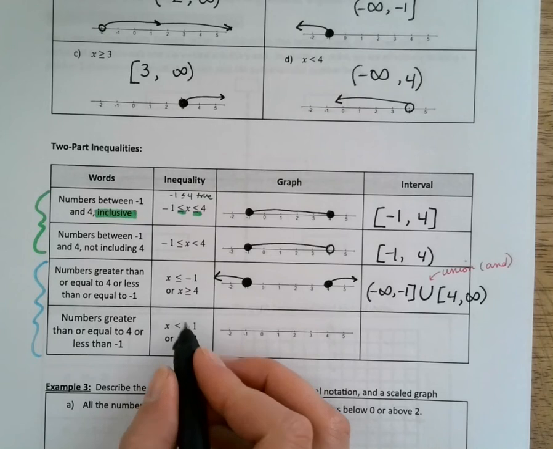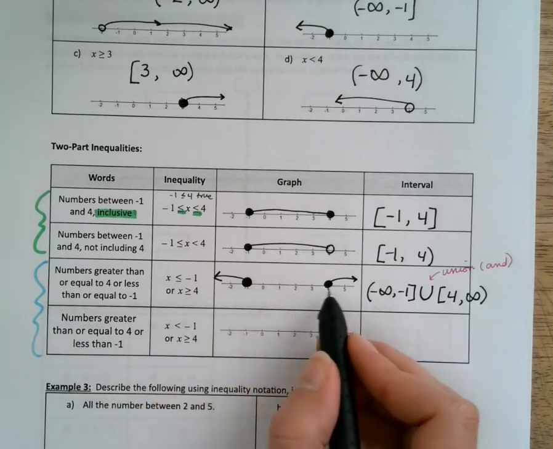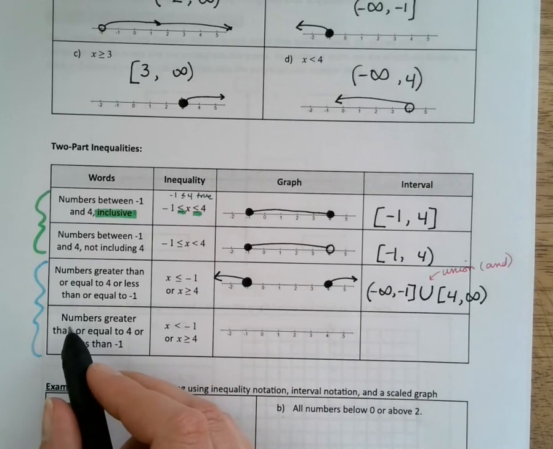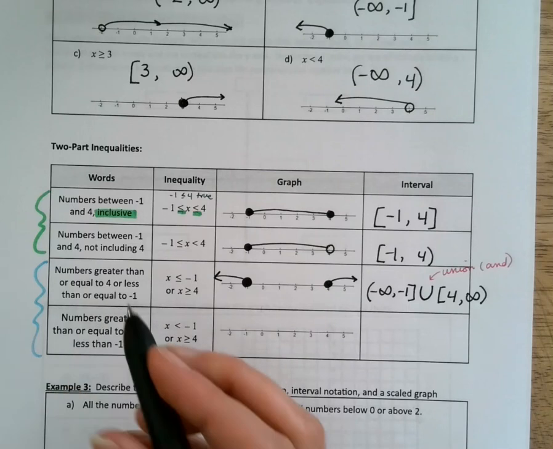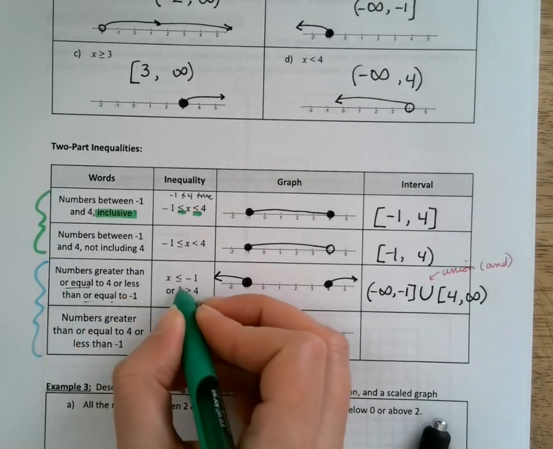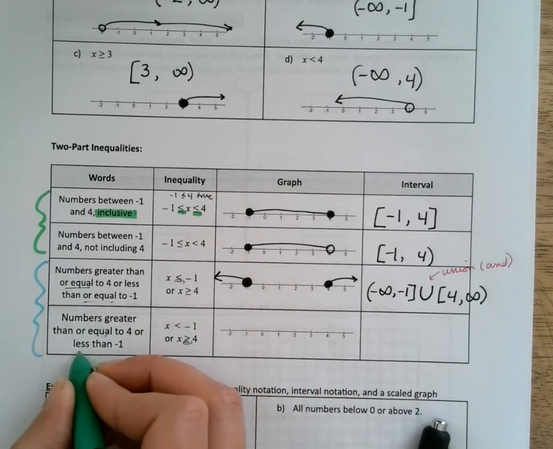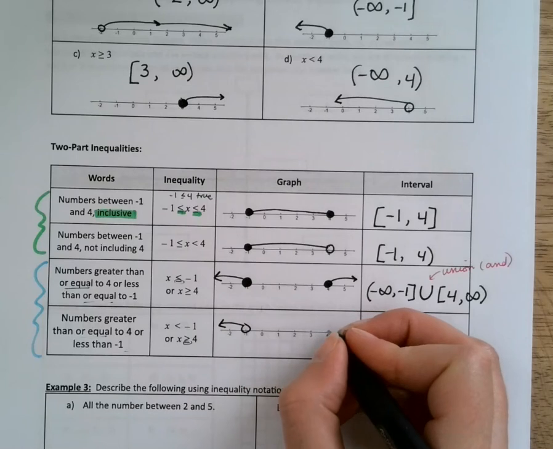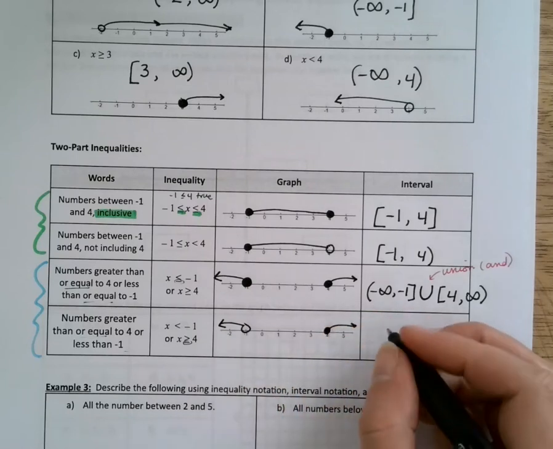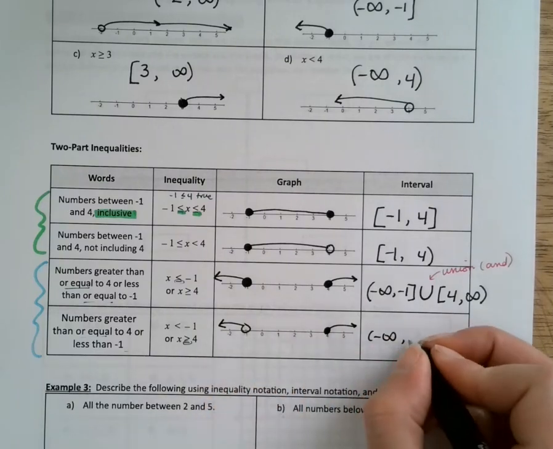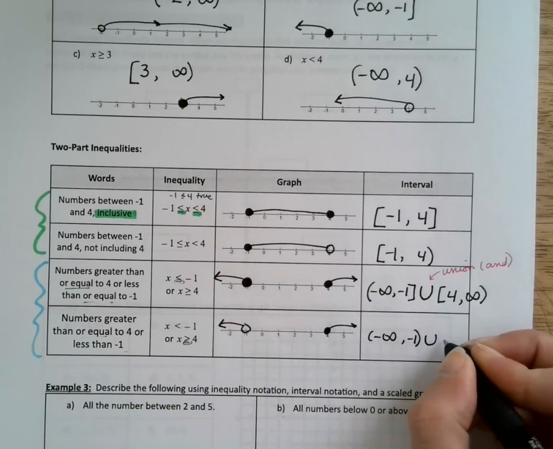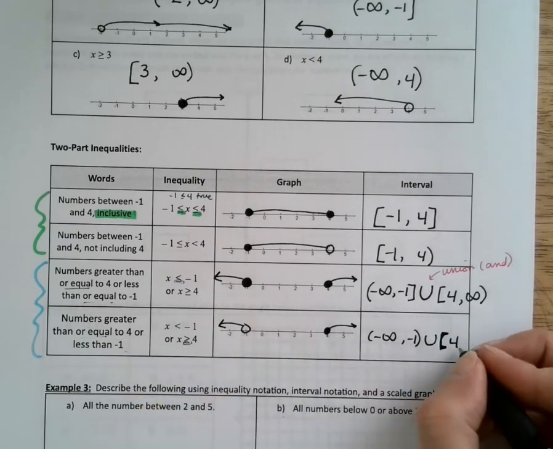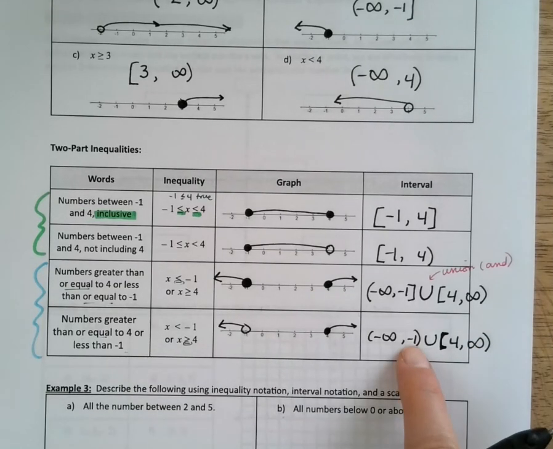All right, and so the next one, again, is similar. We could do the same statement with both included, or we could do it with one included, one not, or both not. So this is going to be numbers greater than or equal to 4 or less than -1. So you could see back up here, I had the or equal to part in both, so I got my equal bars. Here I have the or equal to on the 4, but not on the -1. So I need to have an open circle at the -1, heading less than, and greater than or equal to 4, closed circle, and then heading up. So we'll have negative infinity, comma, -1, parenthesis on that -1, union, that 4 is going to have a bracket because I do want to include the equal bar on that 4, comma, infinity. So this one's mixed with one parenthesis and one bracket.